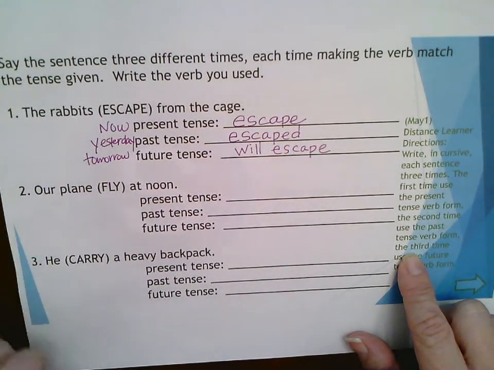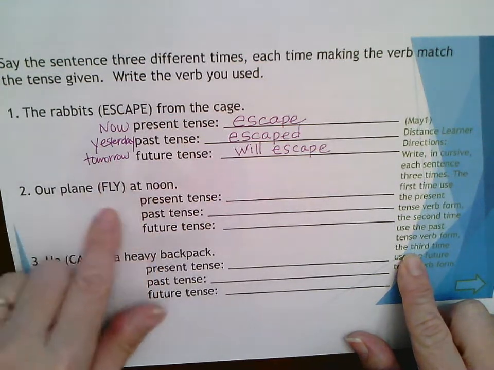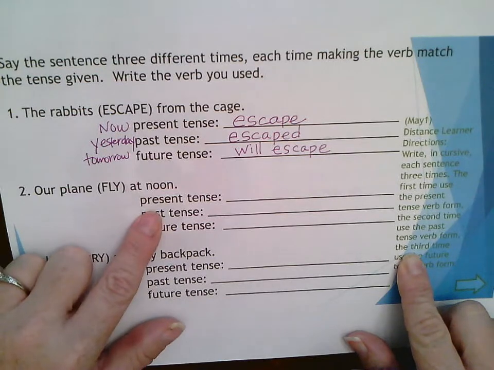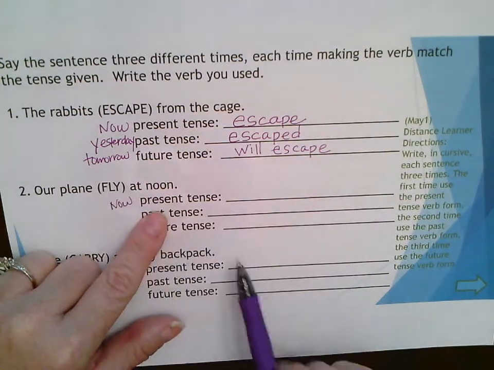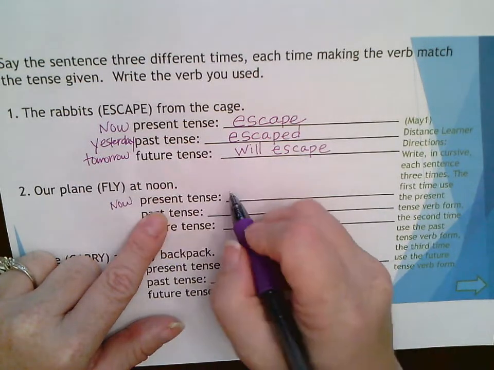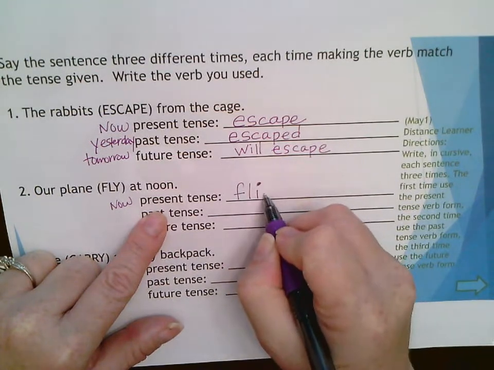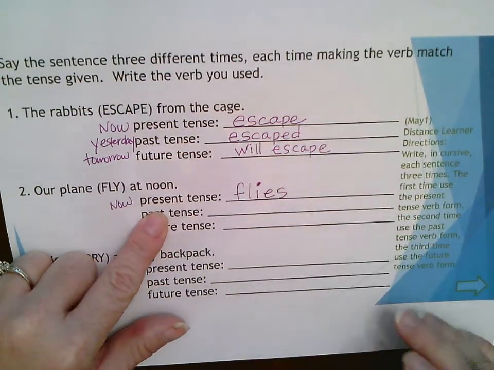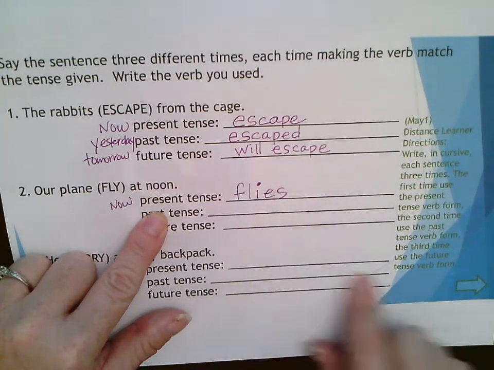Let's look at number 2. Our plane, and the verb is fly, at noon. So in the present tense, right now, oh, fly ends in a Y. I think we're going to have to change the Y to an I and then add ES, flies. Our plane flies at noon.